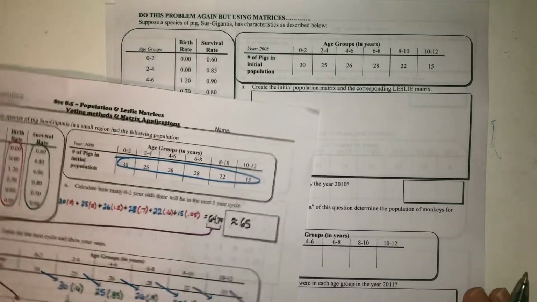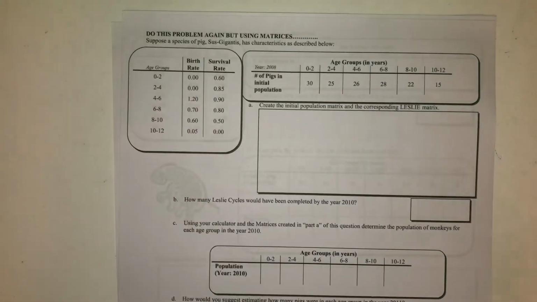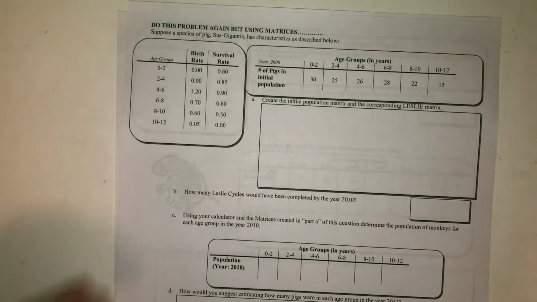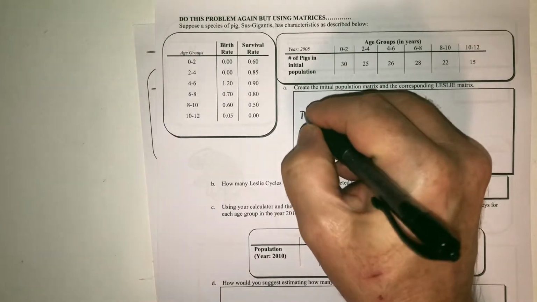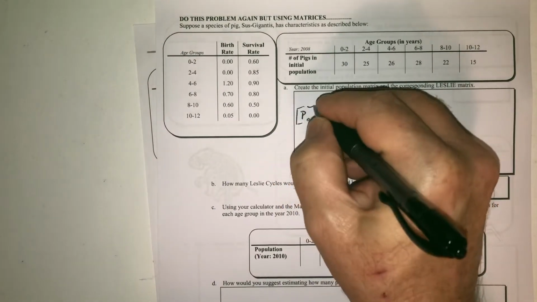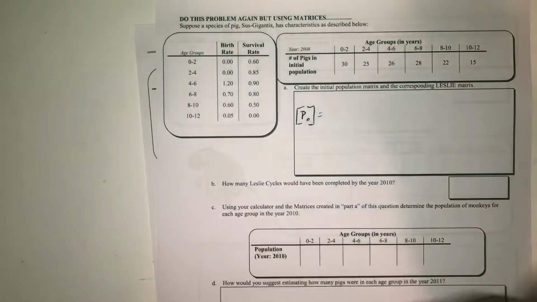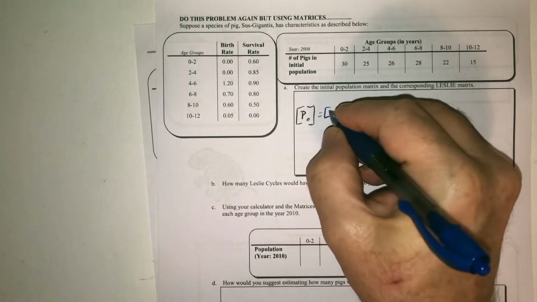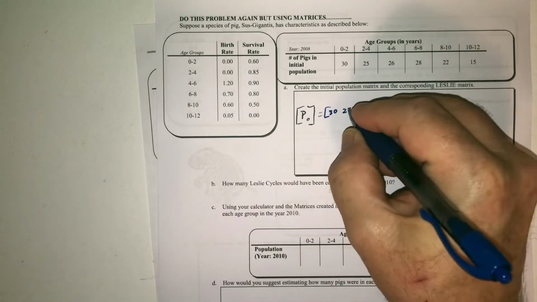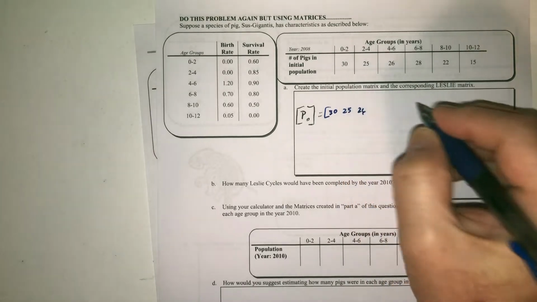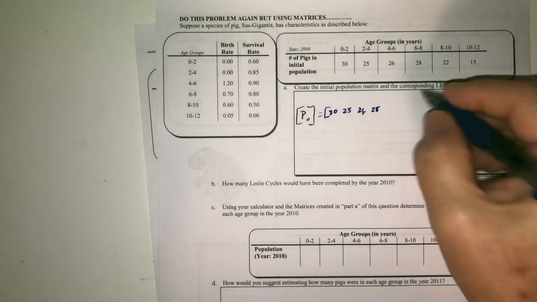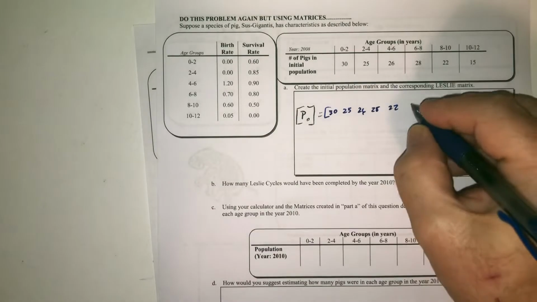Let's go over here and actually create the initial population matrix and the corresponding Leslie matrix. If we do that, P sub 0, the initial matrix, would be equal to 30, 25, 26, 28, 22, and 15.